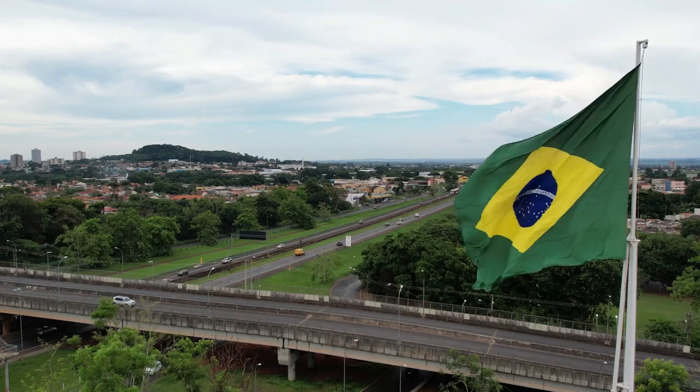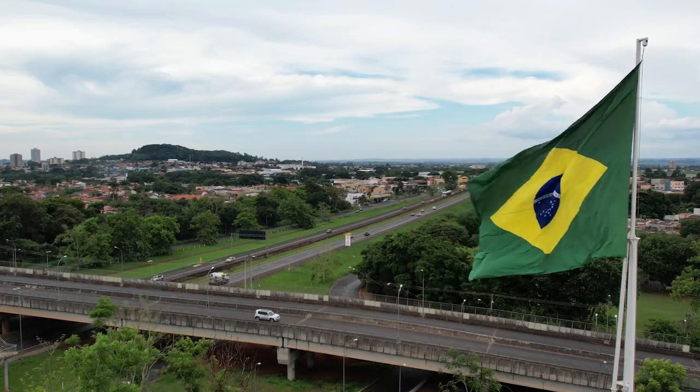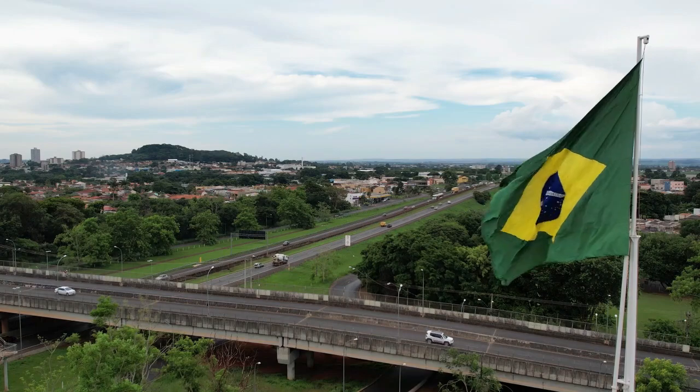Brazil. The name comes from the Brazilwood tree, which was a valuable natural resource for early European explorers.